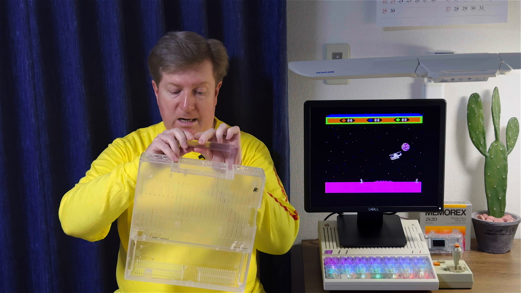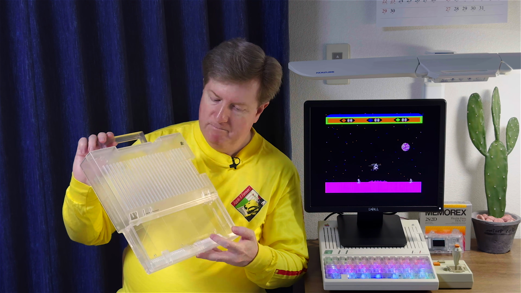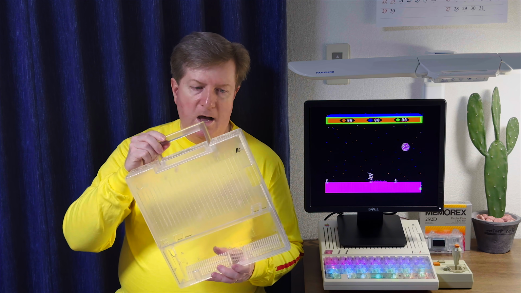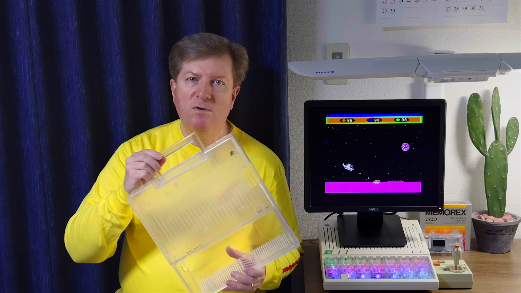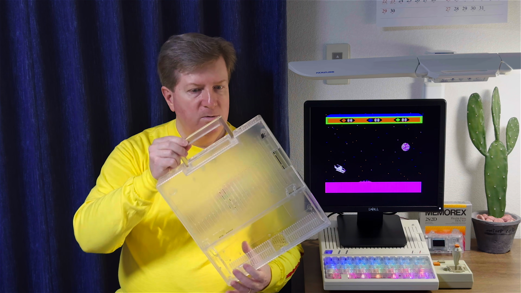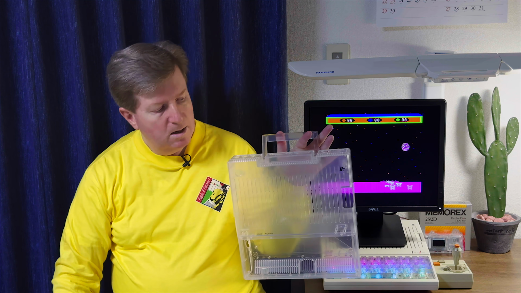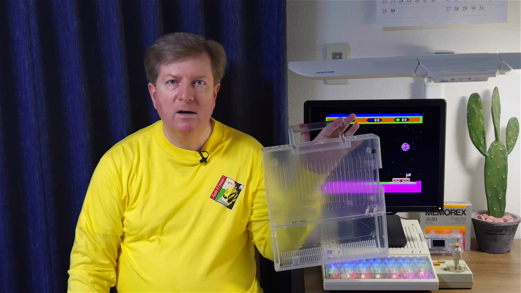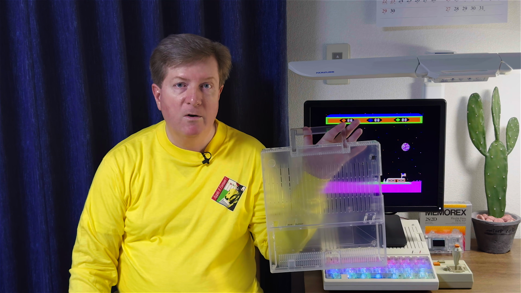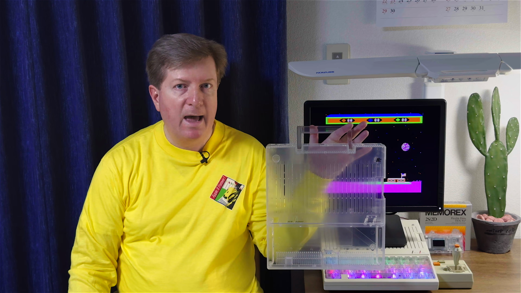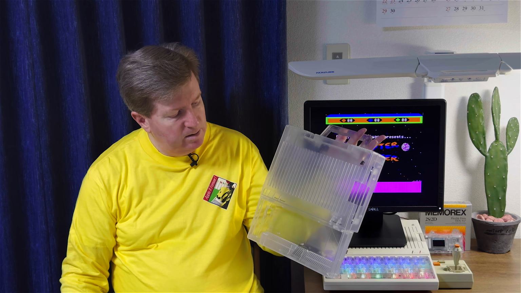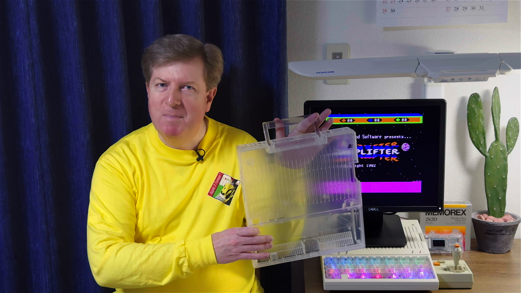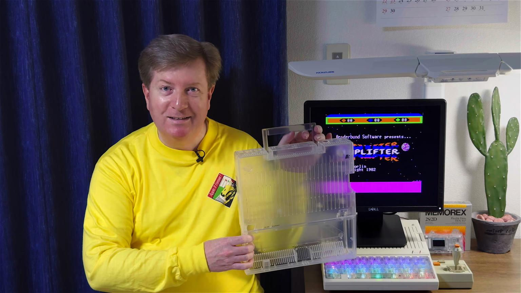And I think that's really neat because the name of this is a clear case. I would say it is semi-transparent. Maybe the best name would be frosted case, because it's not crystal clear like the glass in your car or the window glass in your house or apartment. It's a little bit foggy, maybe that's the best way to describe it, the foggy case.